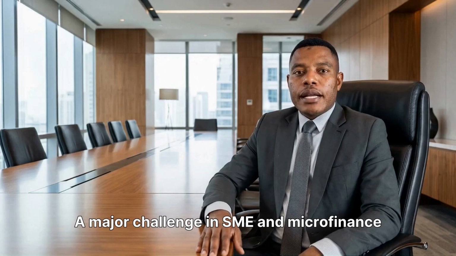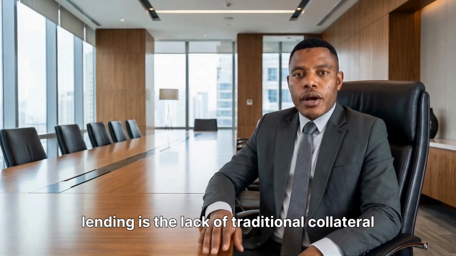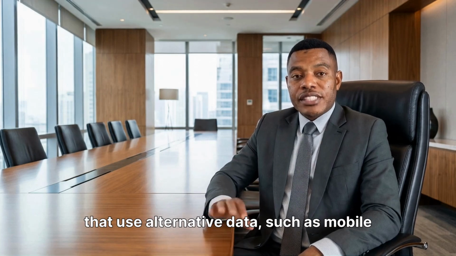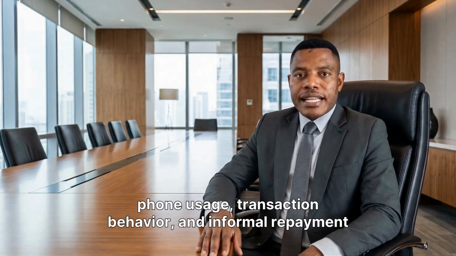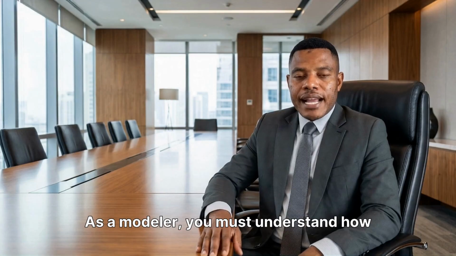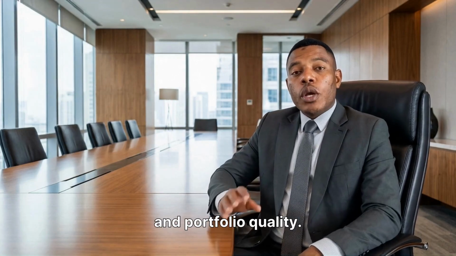A major challenge in SME and microfinance lending is the lack of traditional collateral and credit histories. Increasingly, institutions are integrating credit scoring models that use alternative data, such as mobile phone usage, transaction behavior, and informal repayment histories. As a modeler, you must understand how these scores feed into approval rates, pricing, and portfolio quality.